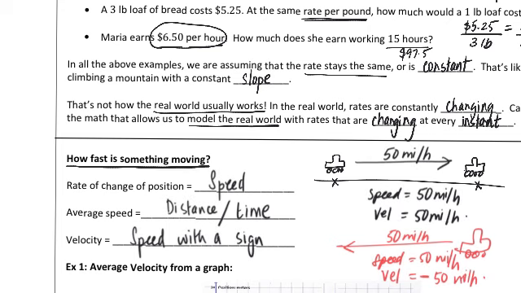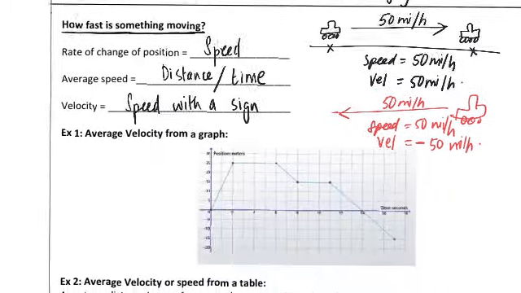It does not involve direction. Velocity is a vector. It involves direction. So in math, we use a sign, plus or minus, to indicate direction. Okay, so now let's look at average velocity from a graph.